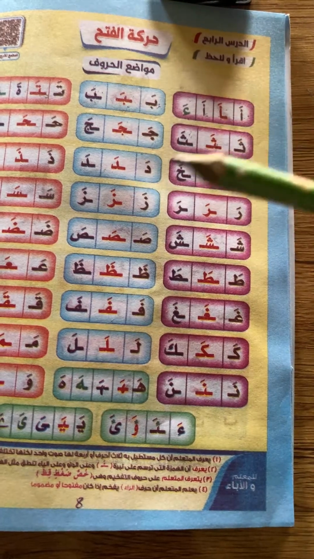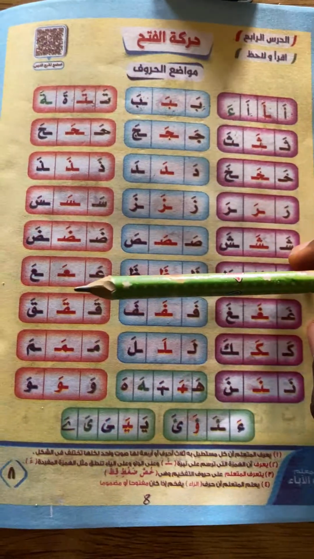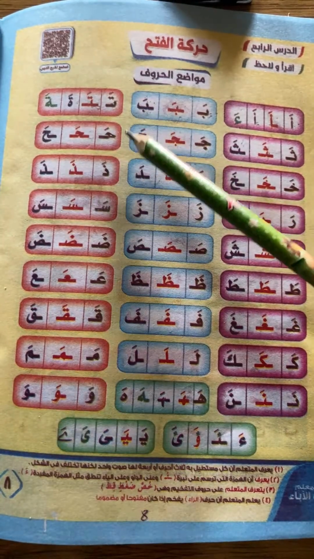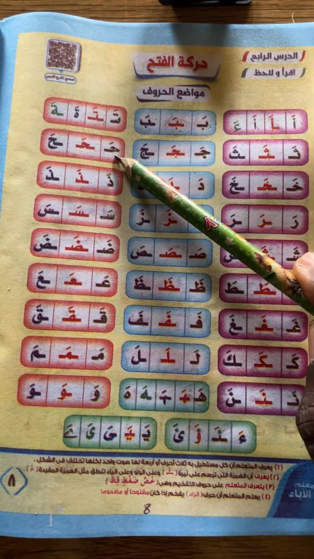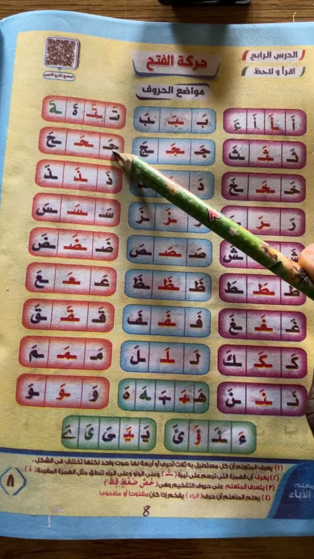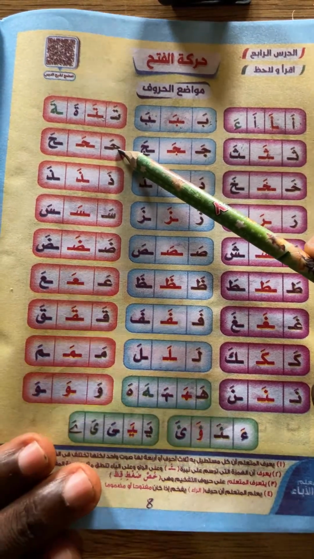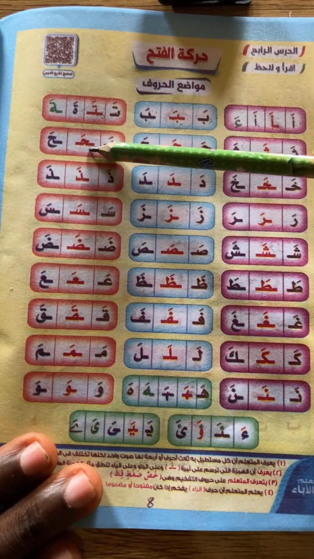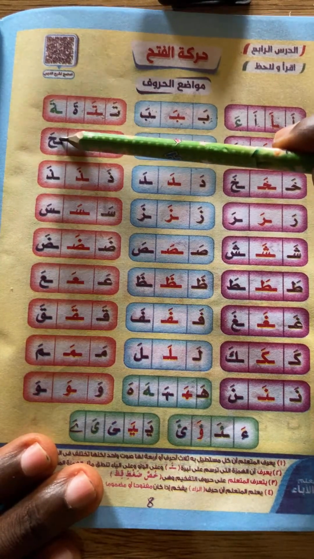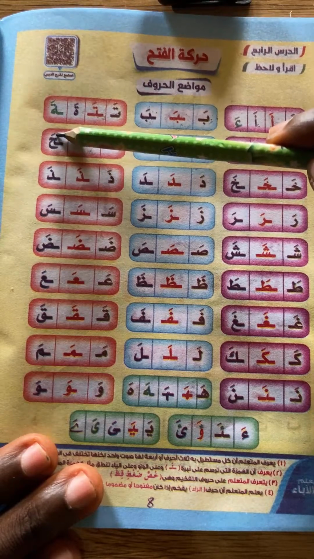Now let's go to ha'un. This is ha'un. This is the beginning ha'un. You can see how it is being written. This is the ha'un centered one, and this is ha'un the end one.